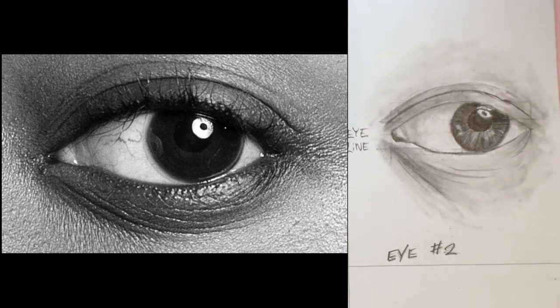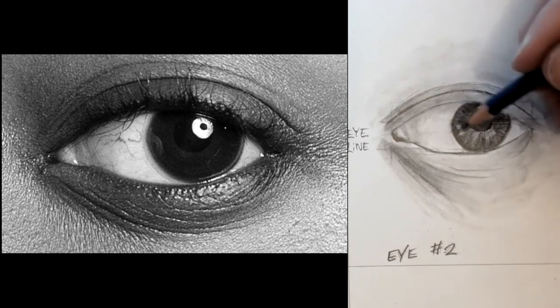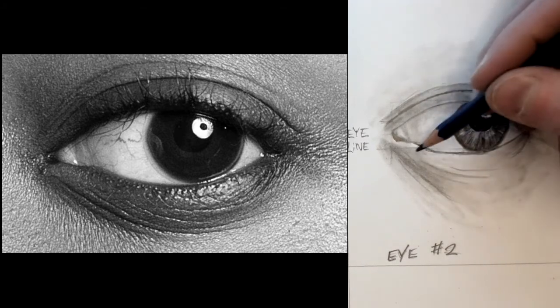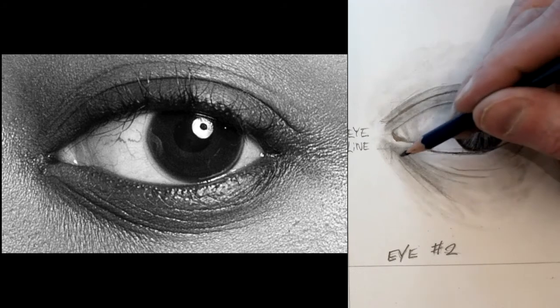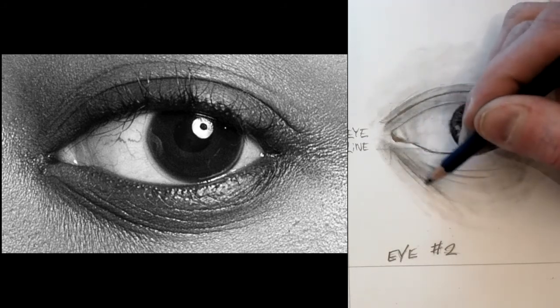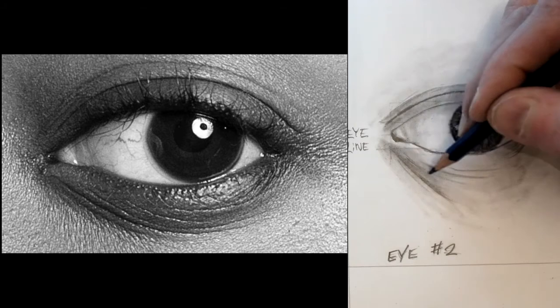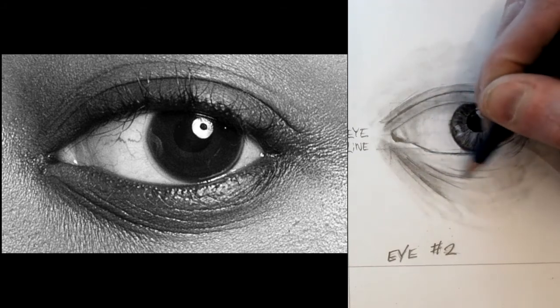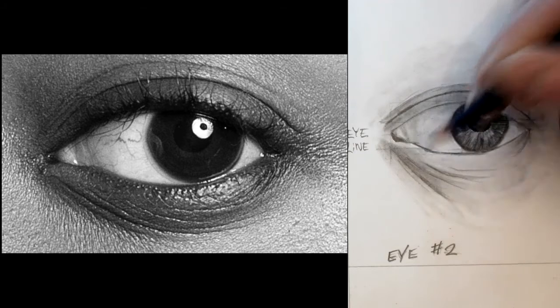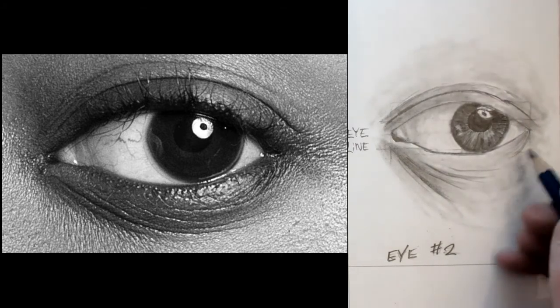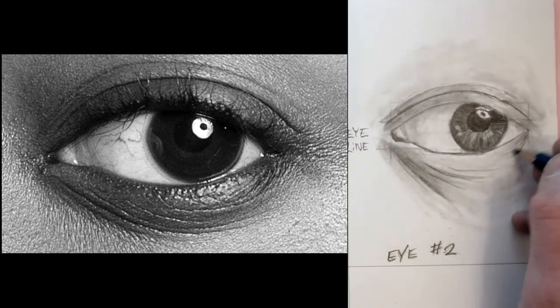Now, some of those textures have lessened a little bit in terms of the darkness, so I'm going to take my 4B pencil again and just go back over and touch up some of those creases and folds that we had put in. So essentially what we're doing, we're layering the pencil kind of in a similar fashion that we would if we were painting.